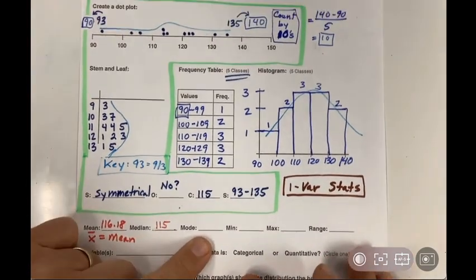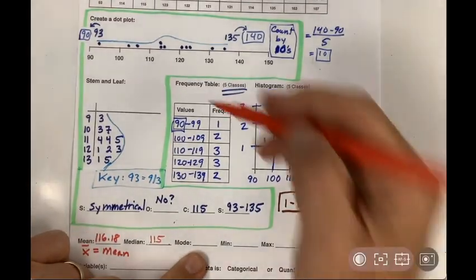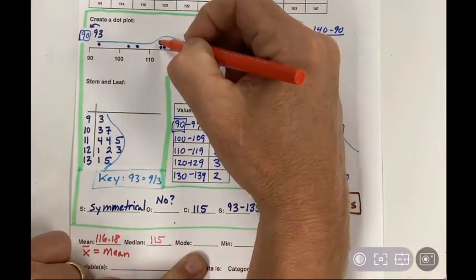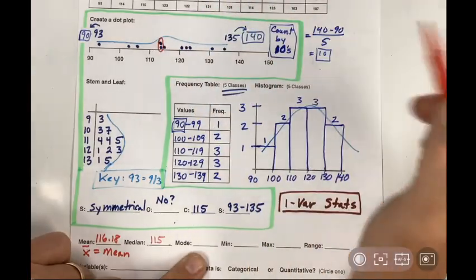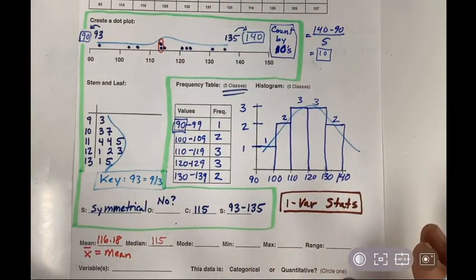It is when you have numbers that repeat the most. Well, in this case, there's only one stack of numbers right here at 114. And that 114 was the time when that actually happened like this.